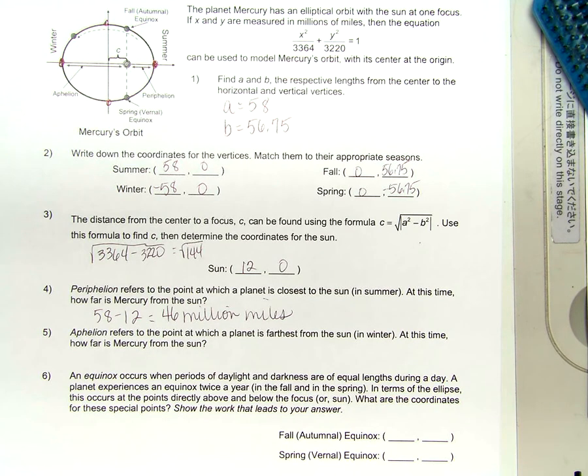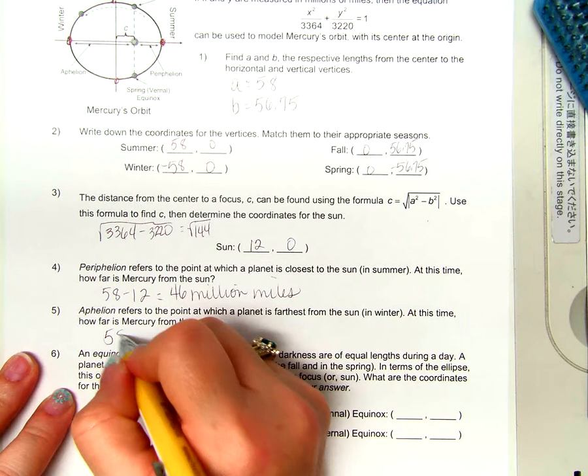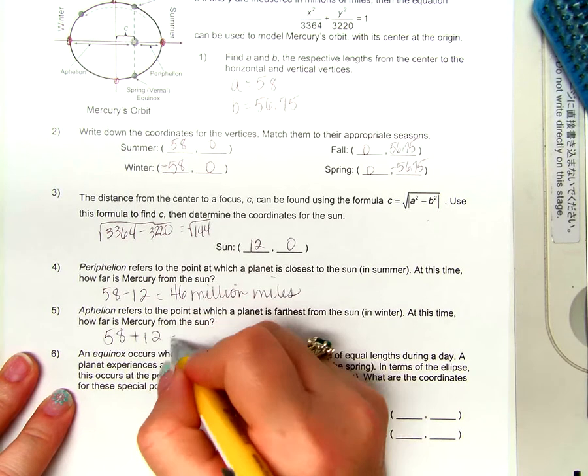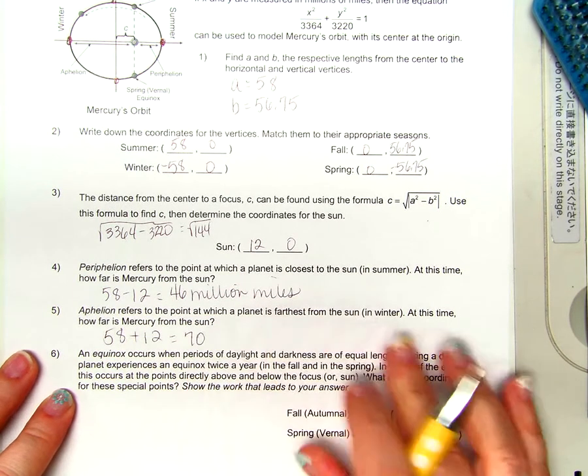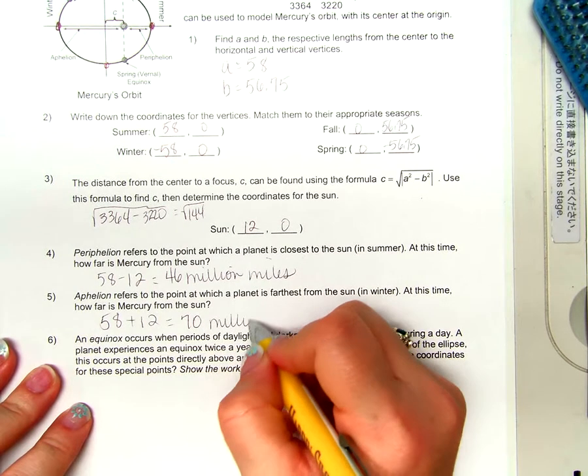Aphelion refers to the point at which a planet is farthest from the sun in winter. At this time, how far is Mercury from the sun? Because you did 58 plus 12. And that should equal 70. And in this case, 70 million miles.